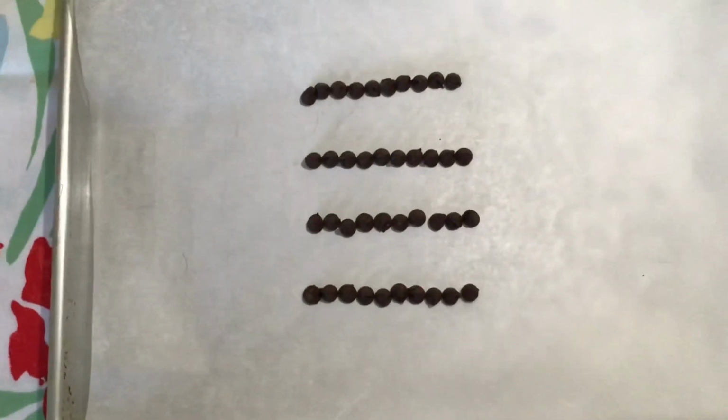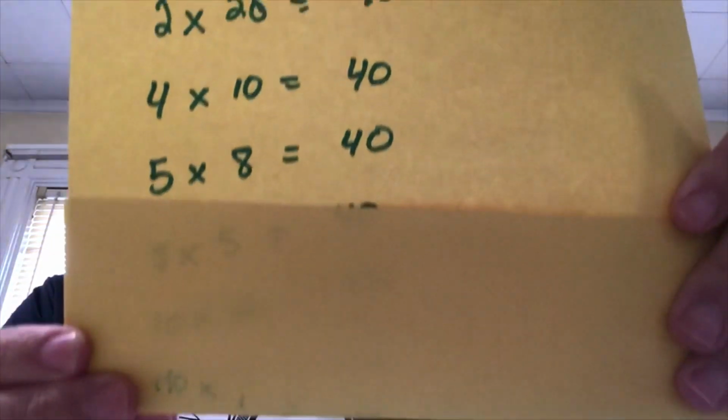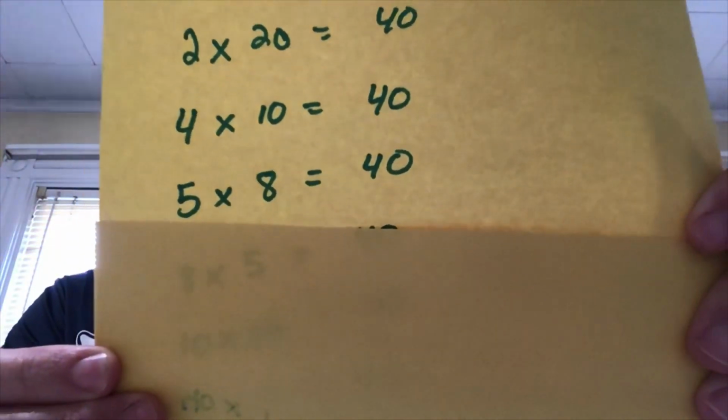All right, let's try to think of one more array we can make to get 40 chips. All right, it's time to think of our last array in order to check we have the right amount of chocolate chips. We've done 1 times 40, 2 times 20, 4 times 10. What's left? Oh, wait, I know. I hope that you guessed and you figured out our last array is going to be 5 times 8 equals 40.